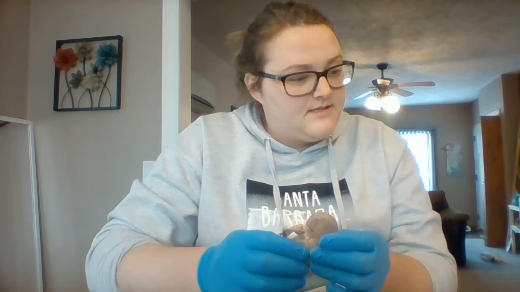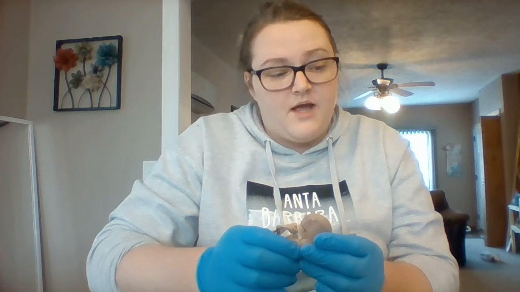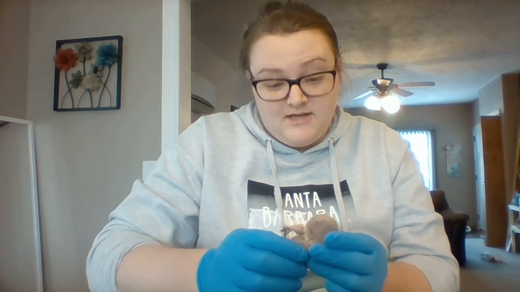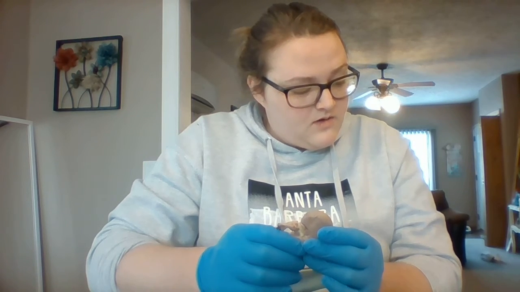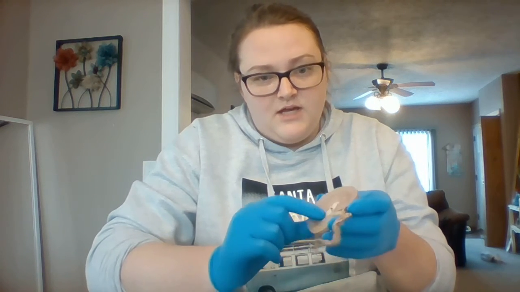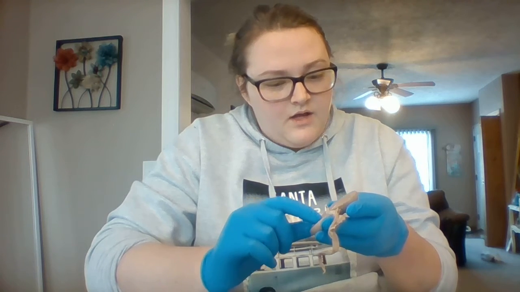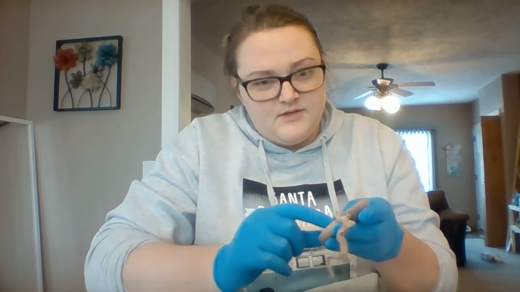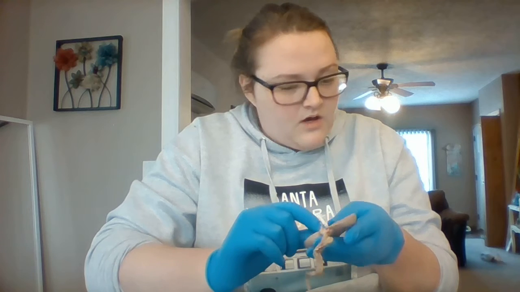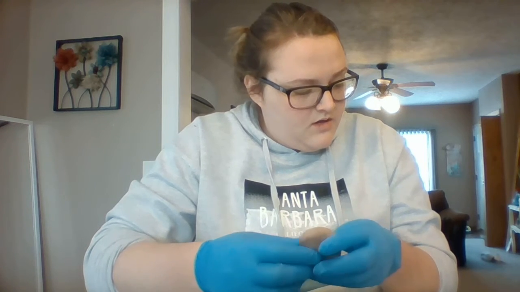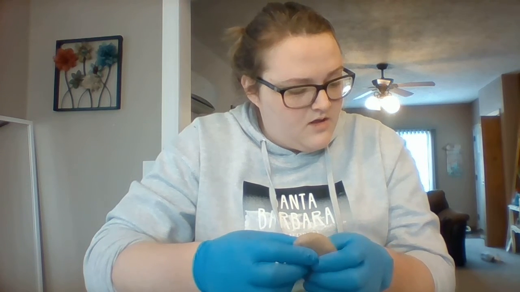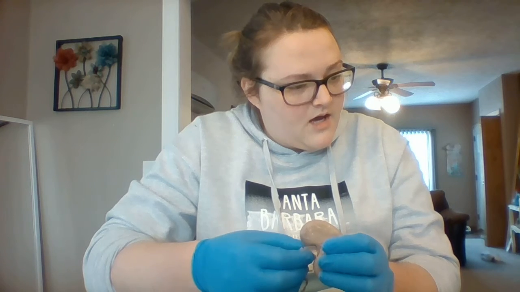We have calyx, which is divided into minor and major calyces. So the major is found right here, and the minor is over here, kind of down near the end of the renal veins and arteries.